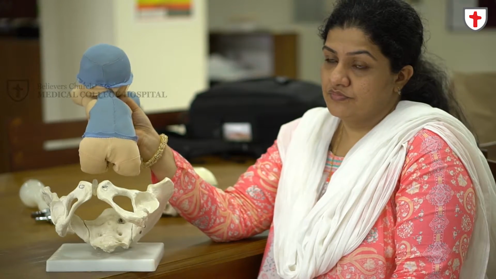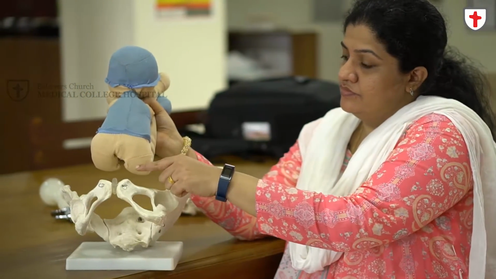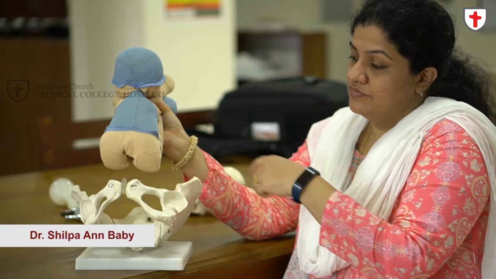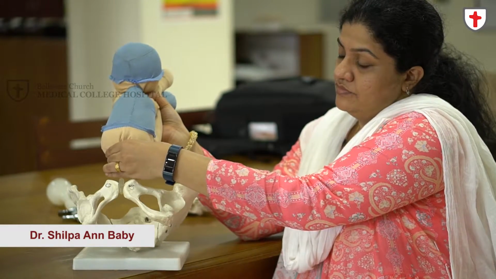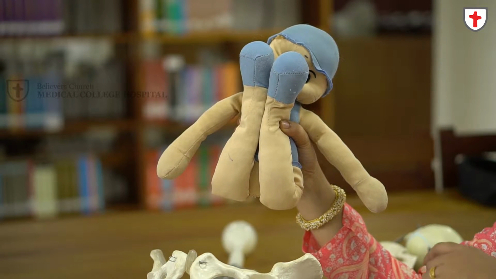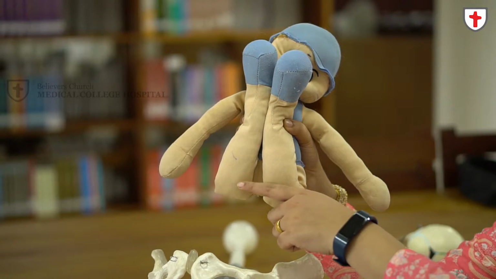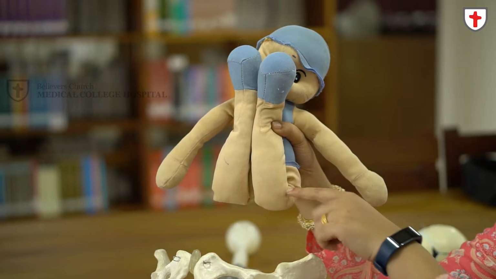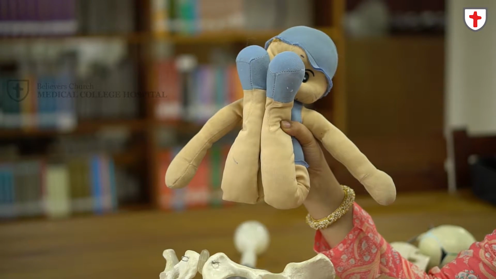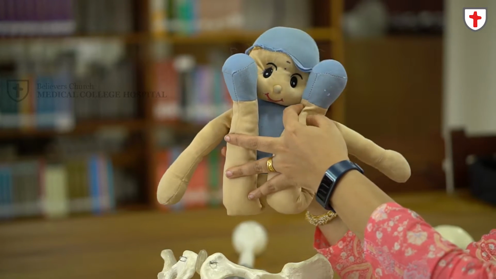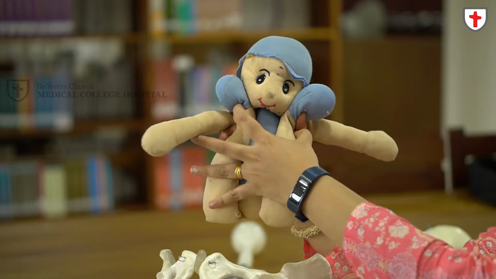Breech is actually a longitudinal lie. Unlike vertex, where the podalic pole is in the lower pole of the uterus, here it is breech presentation. The commonest is frank breech or extended breech, where the hip is flexed and the knees are extended. Here you see the legs are splinting on either side of the head. This is frank breech, which is the commonest one.